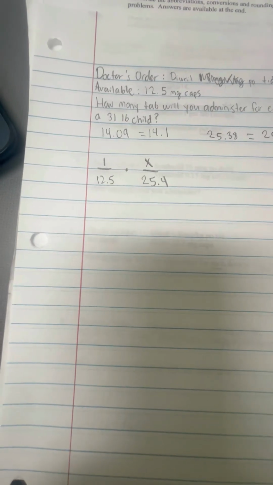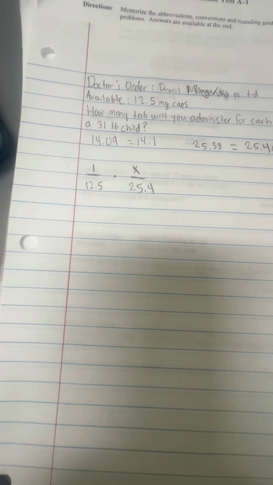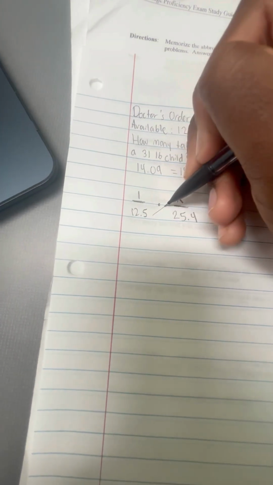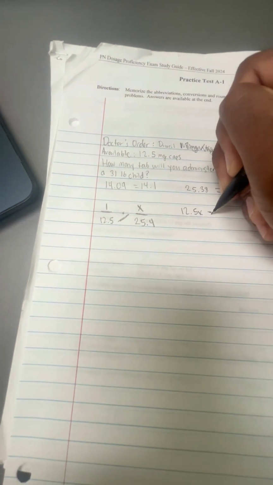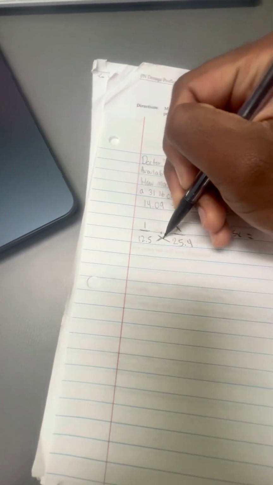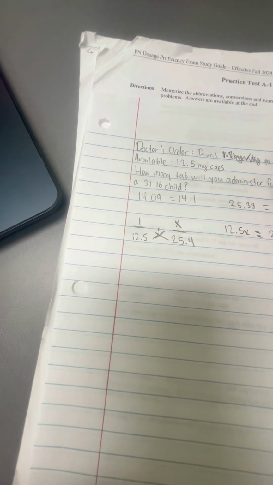Now that we have this set up, we can begin to cross multiply. You're going to multiply 12.5 times X, and you're going to multiply 25.4 times 1, so you go across. Let's do these first. 12.5 times X is going to be 12.5X. Draw an equal sign, and you cross the other way. 25.4 times 1, obviously, is going to be 25.4.